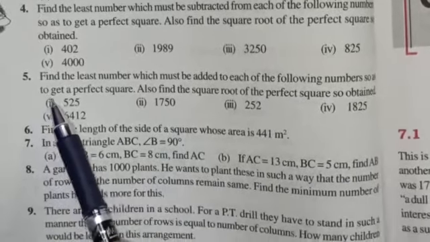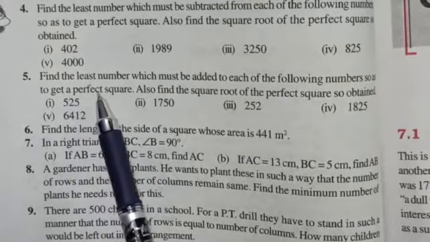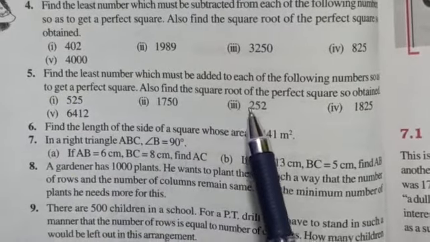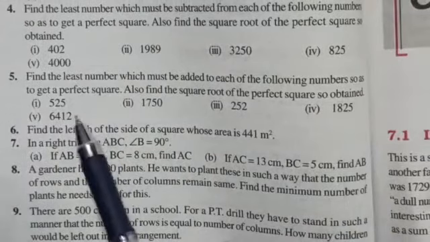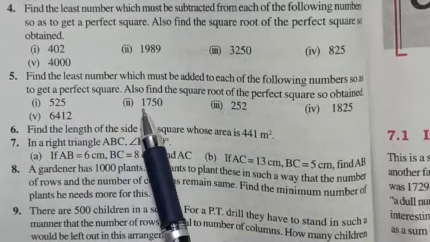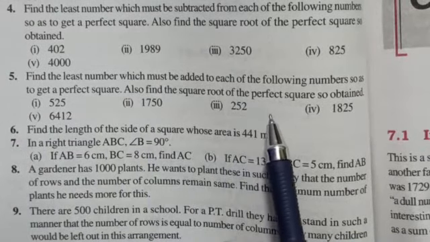Question number 5: find the least number which must be added to each of the following numbers so as to get a perfect square. Also find the square root of the perfect square so obtained.